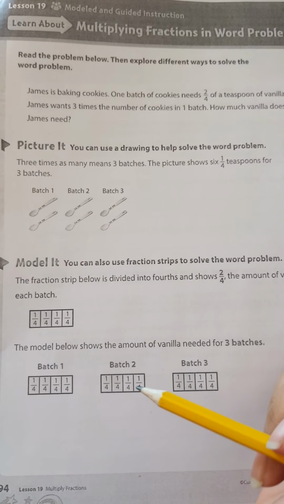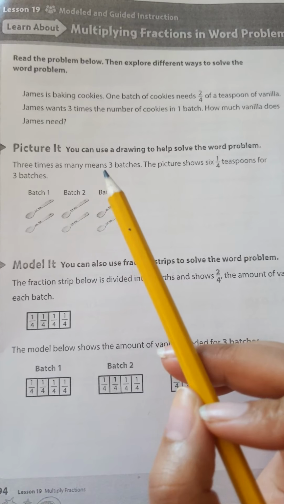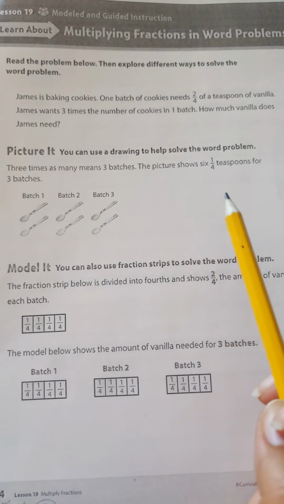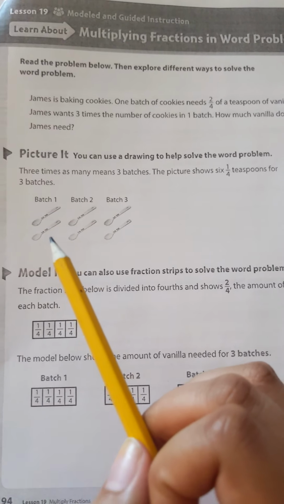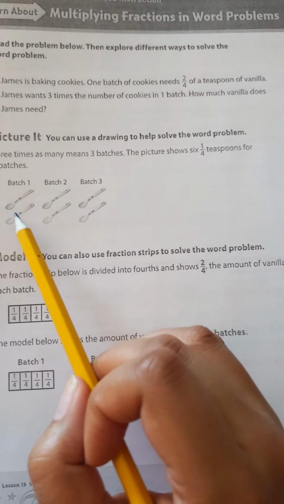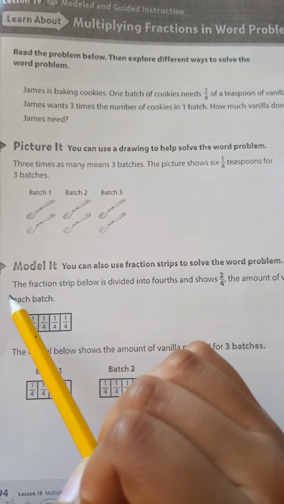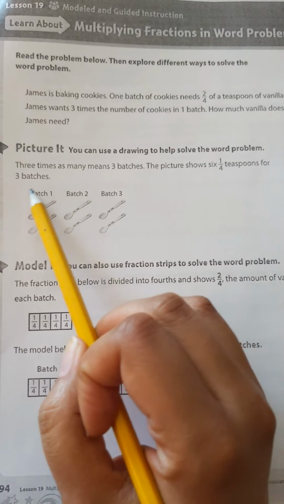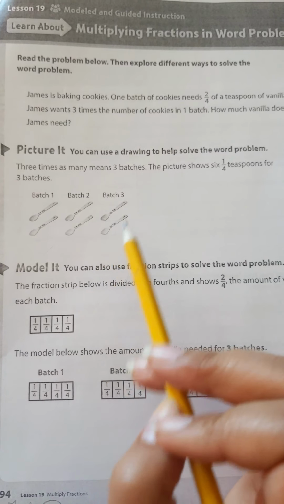Well, they made a picture for us. They made it pretty easy. So they say 3 times as many means 3 batches. The picture shows 1/4 teaspoons for 3 batches. So he's going to need 1/4 here, or actually, I'm sorry, 2/4. Okay, so that's 1/4 and 1/4 makes 2/4. So he needs 2/4 for this, for like batch number 1, if you will. He needs 2/4 for this and 2/4 for this.